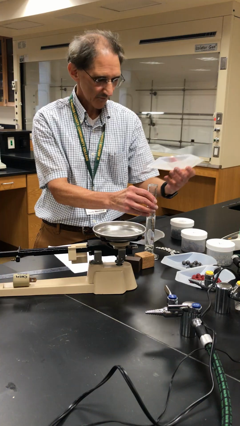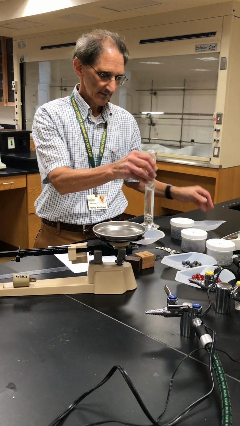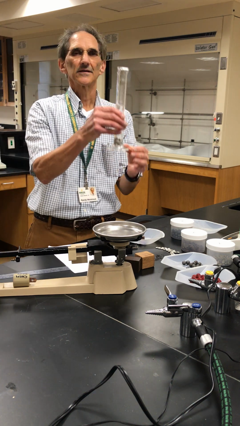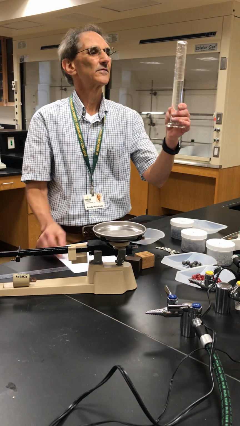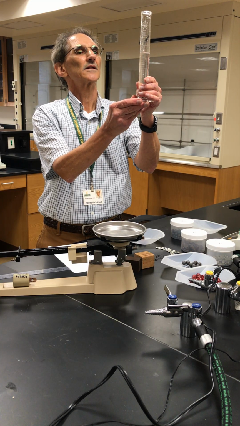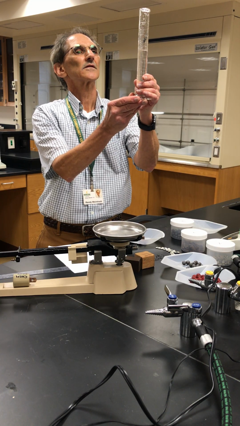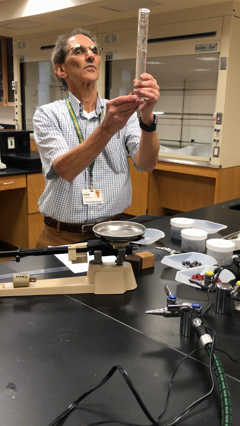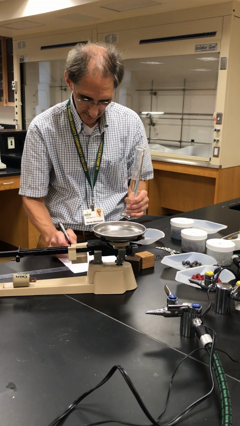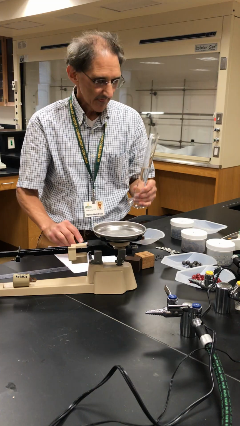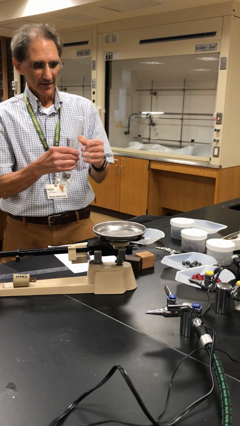Now I'm going to get the new volume of this by holding it level, and it is 67.8 milliliters. Okay, so now I have two volumes.